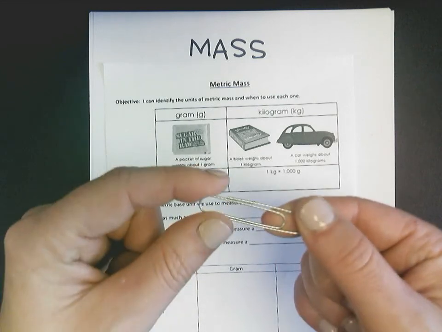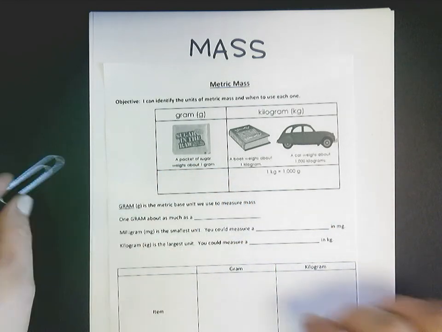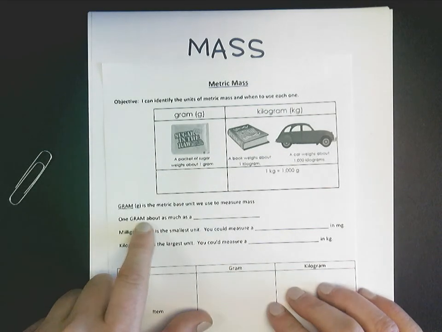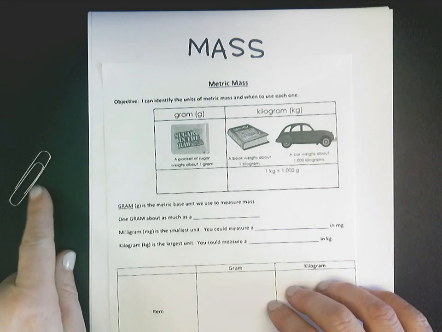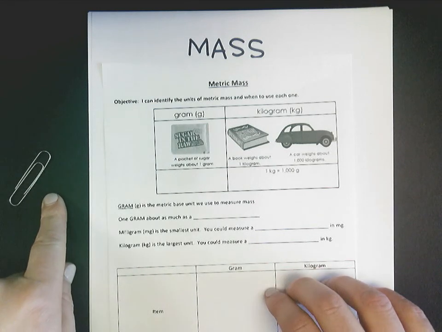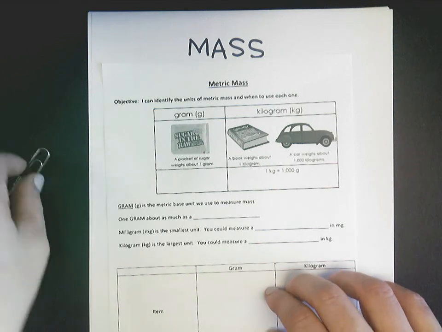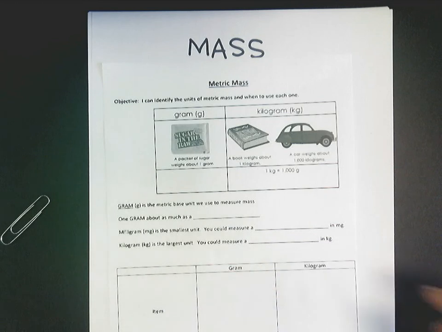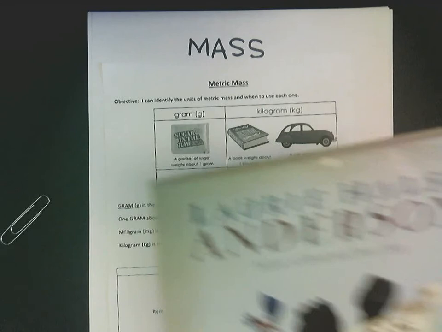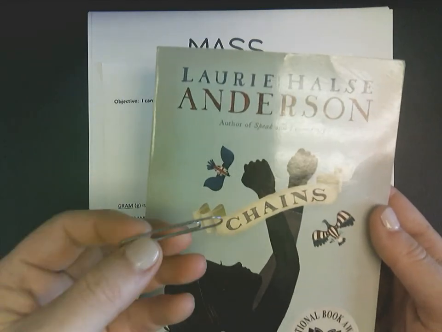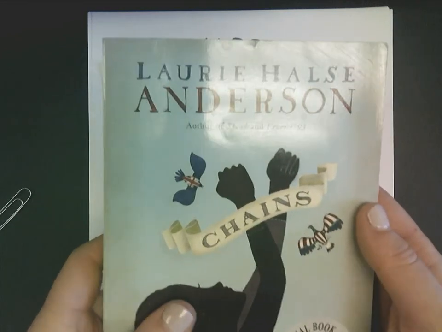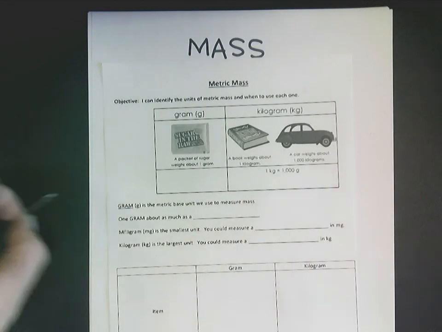When I say smaller, I mean a smaller unit of measure. So this paperclip is 1 gram. Another thing that weighs 1 gram is a packet of sugar. And I want you to write, it says 1 gram is about as much as you can write that down. If you want to use a larger unit, 1,000 grams or 1,000 paperclips makes 1 kilogram. And about 1 kilogram is about a book. So if you take a book from the library, it would probably be fairly equivalent to about 1,000 paperclips. So you measure larger things with kilograms and you measure smaller things with grams.